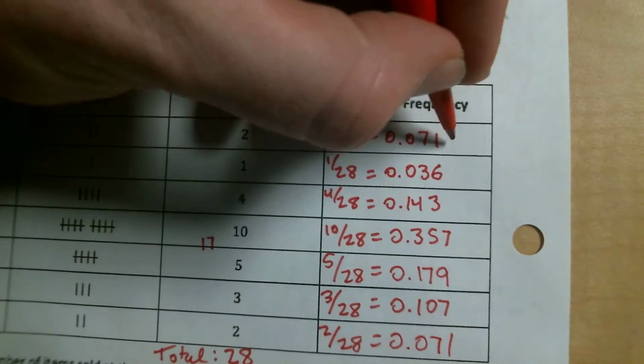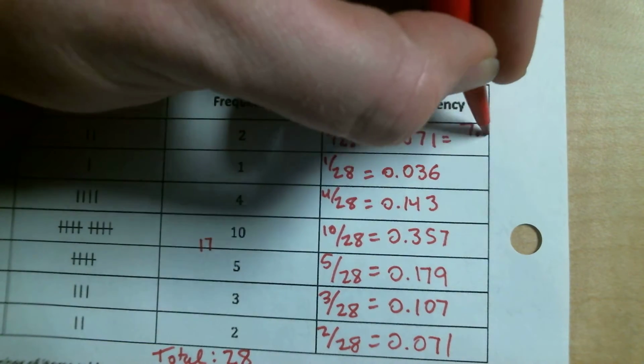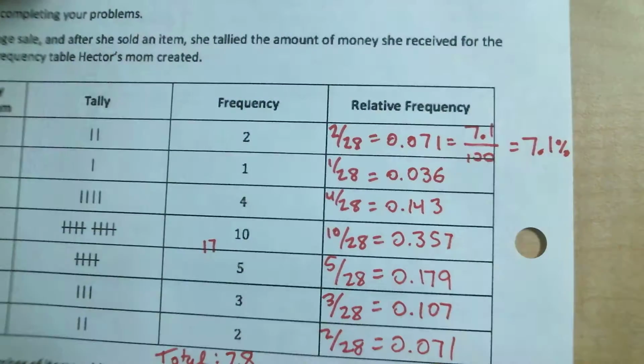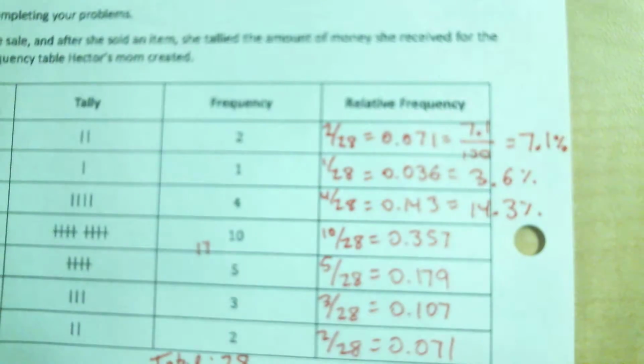So for every one of these now, we want to go ahead and get these changed into percents. So think of it as this is 7.1 hundredths, like this. So that means it is 7.1%. So for my next one, that would make this one 3.6%. Next one after that, 14.3%. 35.7, cram my percent sign in here, percent. We have 17.9%, 10.7%, and then finally again 7.1%.